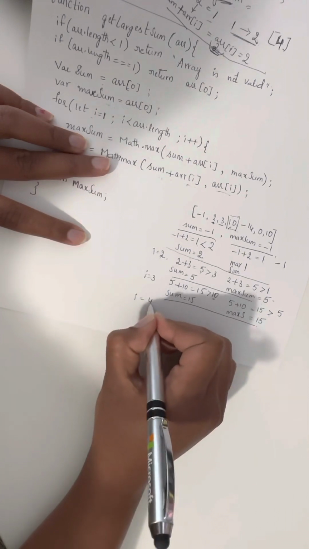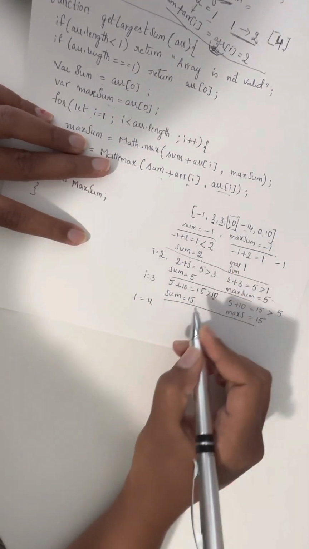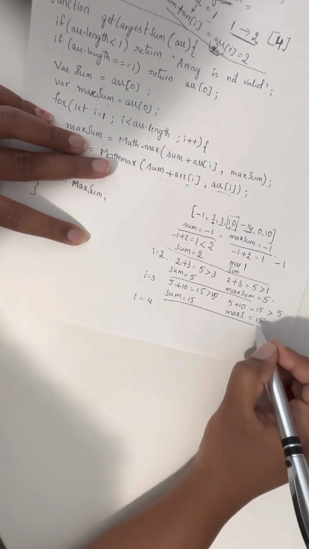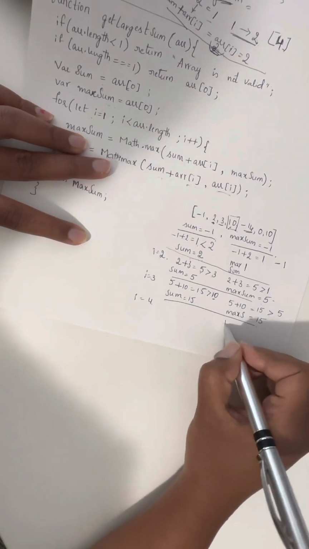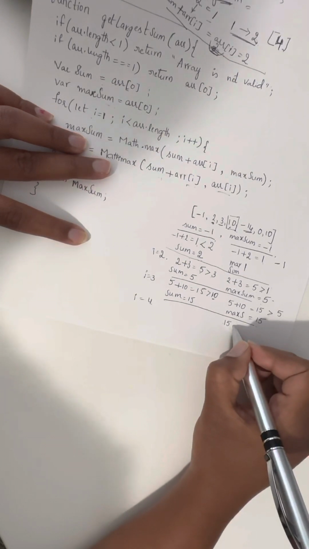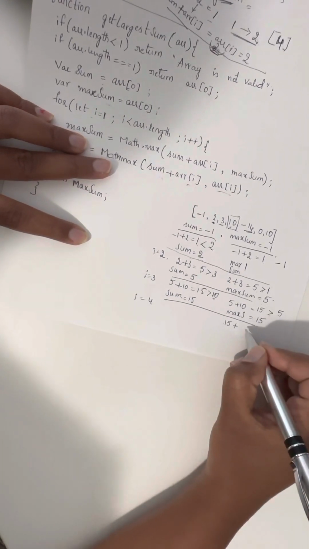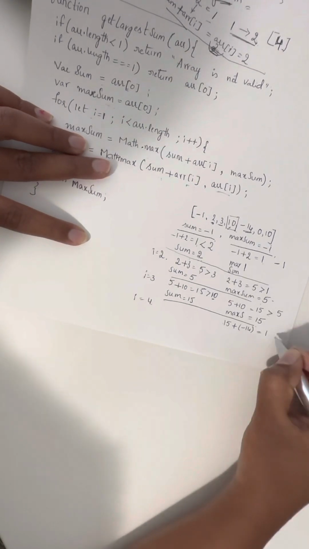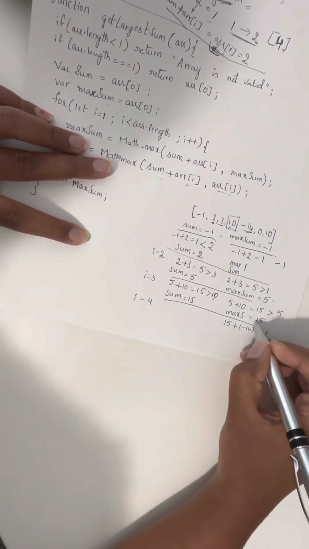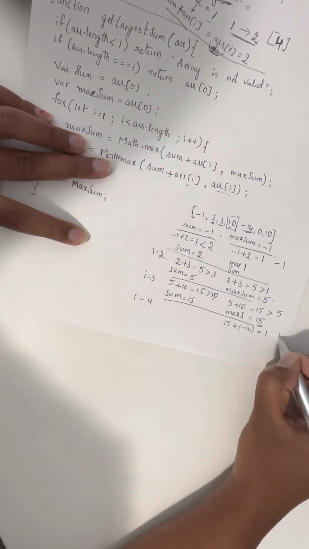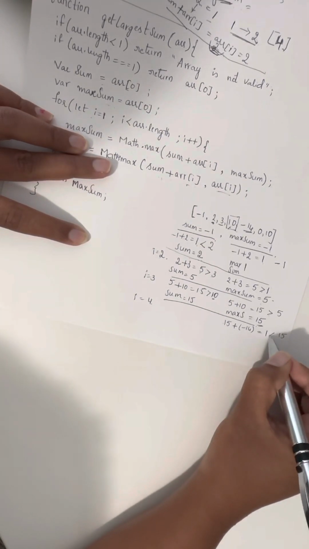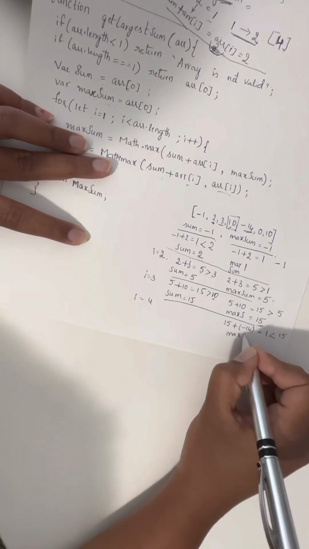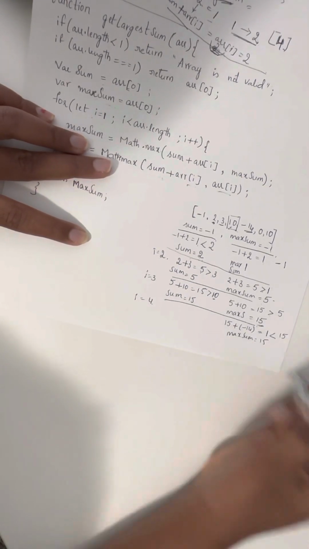Now I becomes 4, which is minus 14. So for the maximum sum, sum is 15 plus array of I, which is minus 14, becomes 1. 1 is compared with the maximum sum, which is 15. So 15 is still greater. So we're not going to change the maximum sum, which stays 15.